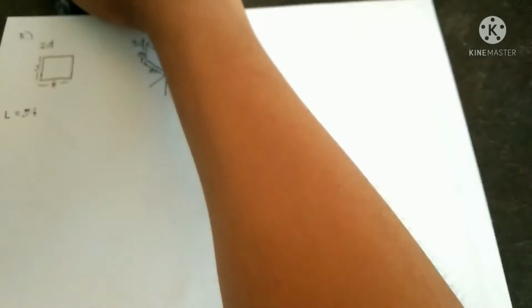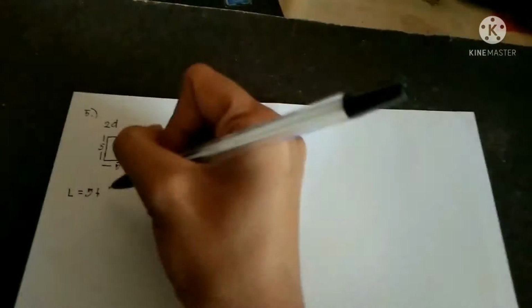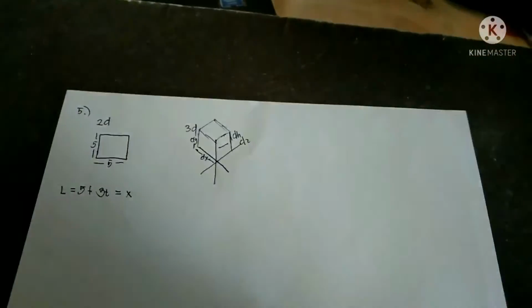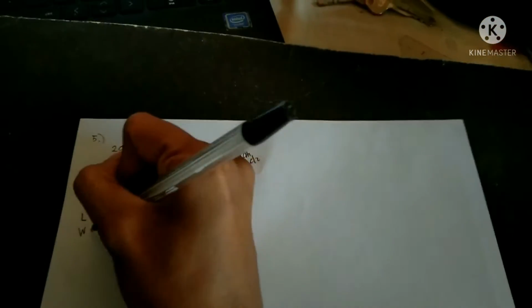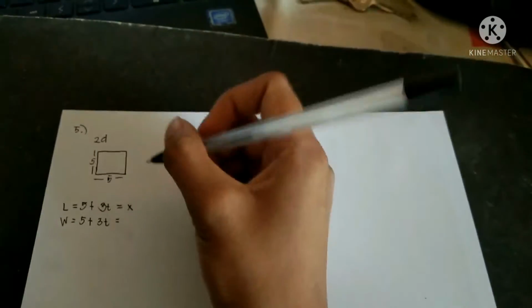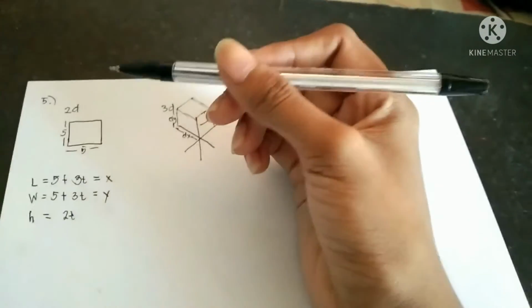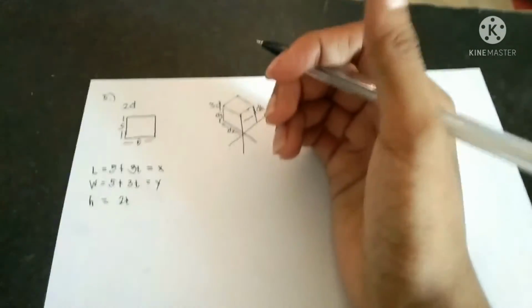So, L natin. It says here that the sides of a square are initially 5 inches in length and increase at a constant rate of 3 inches per second. So, ito yung x natin: 5 plus 3t equals x. Since yung length and width natin are equal, ganun din dito sa length natin, 5 plus 3t. Pero ito yung y natin. H natin is 2t. Kasi, sabi dun sa problem, one corner of the square moves along a line L at a speed of 2 inches per second for 5 seconds.